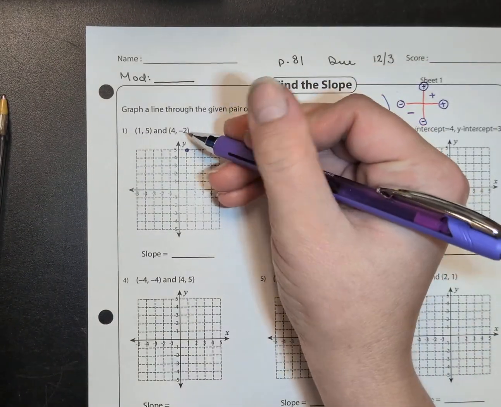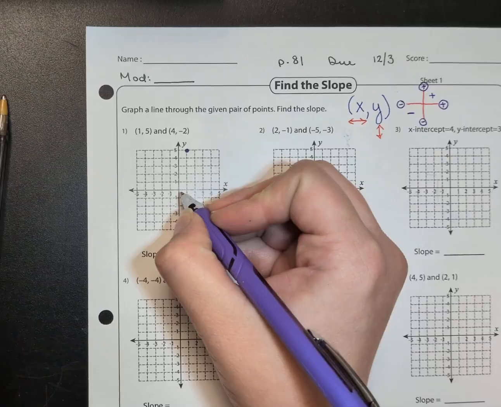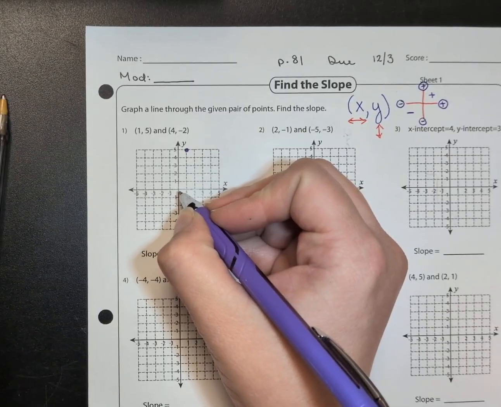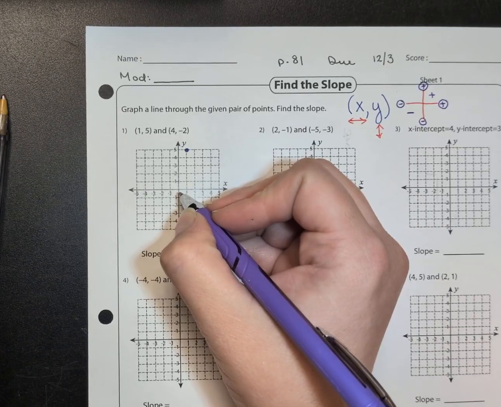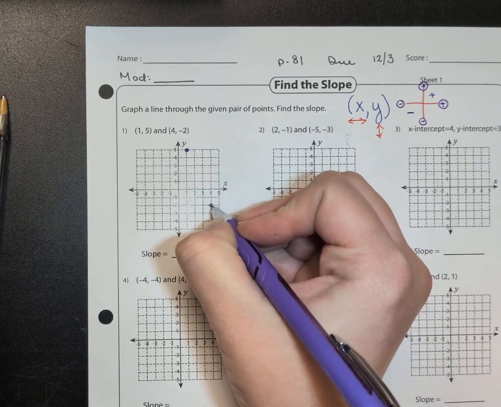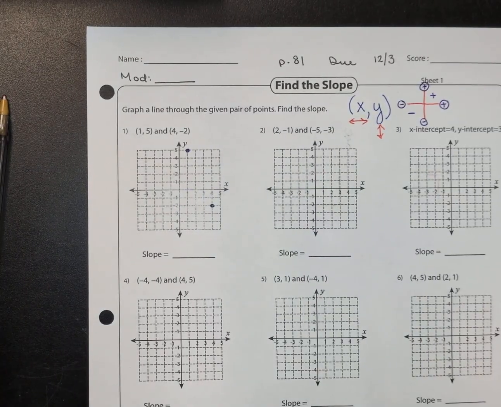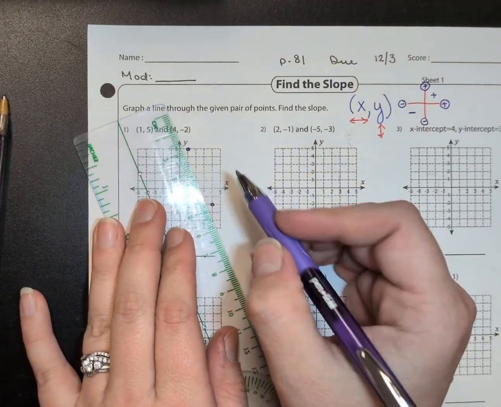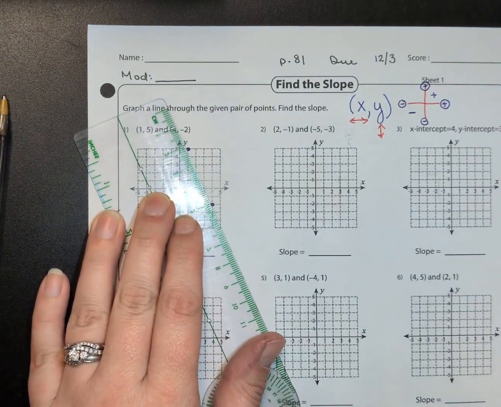Alright, so to graph 4 and -2, again, I'm going to start at 0. Evan, how do I graph 4 and -2? Go right 4 and down 2. There you go. Now from here, if you have a ruler, your ID, your binder, or your calculator, you need something to draw a straight line. If you lack all of these, there are rulers on Miss Al's bookcase to the right.